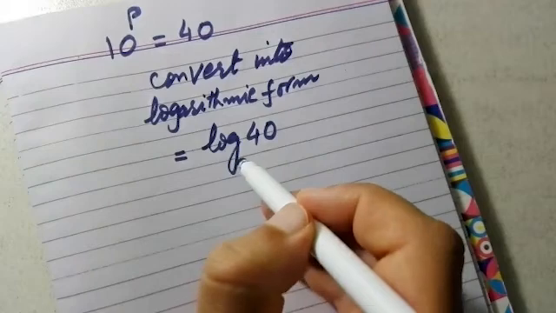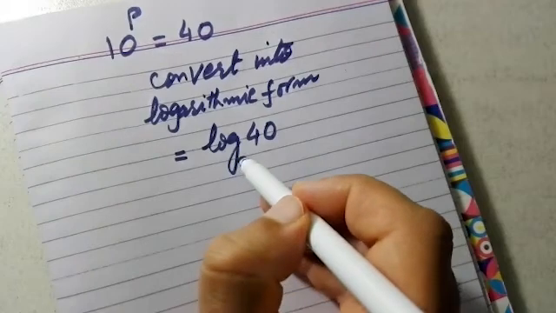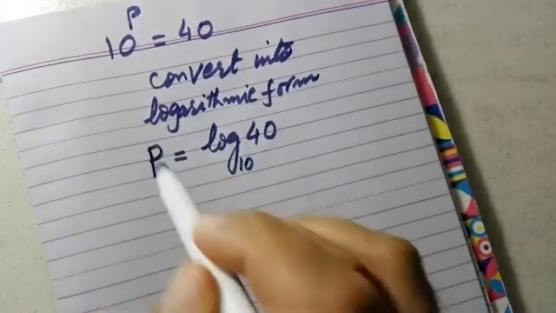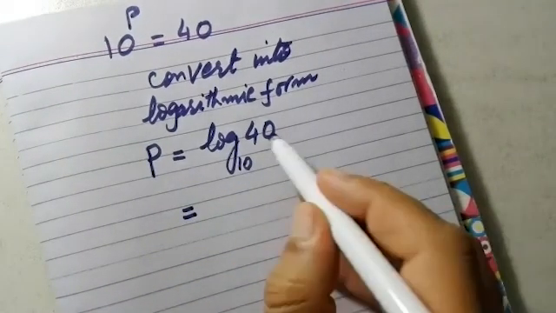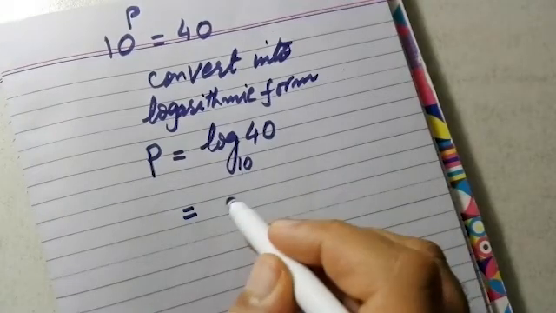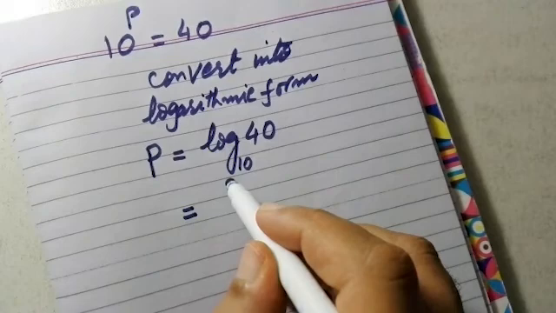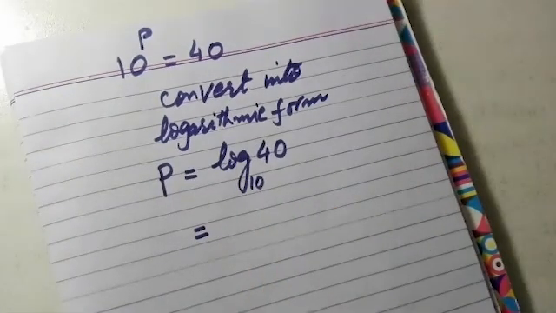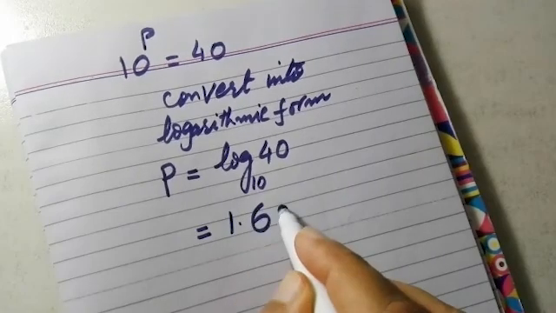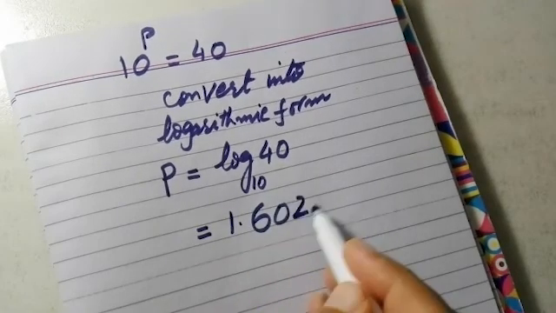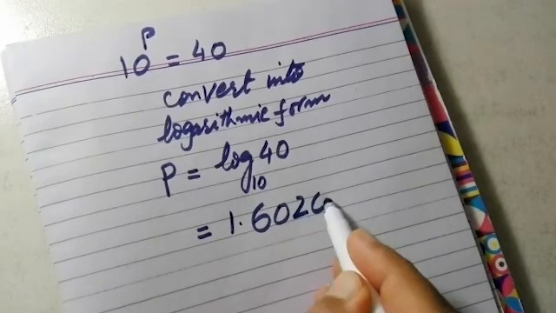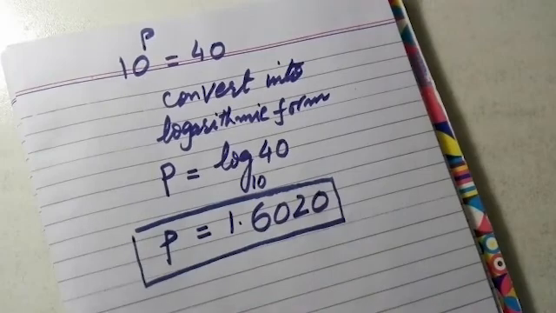So in logarithmic form, it will be written like p equals log of 40. This base 10 will become the base of the logarithm. So it's a very simple procedure. Log 10, which is also called the common logarithm, you simply have to calculate by using a calculator. So the answer in this case will be 1.6020. This is how you will find the value of p by using logarithm. Directly you will find the logarithm.